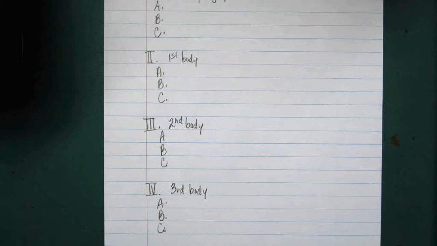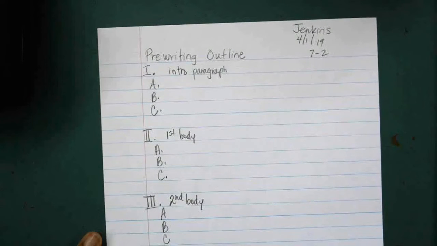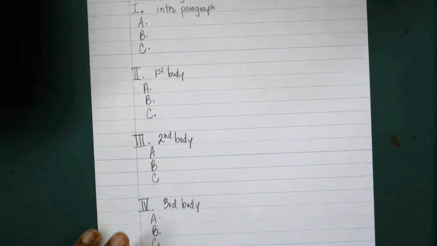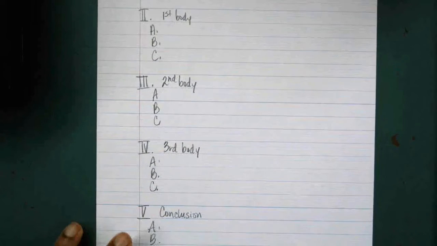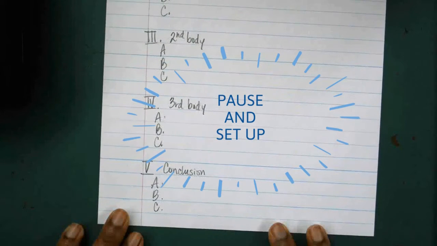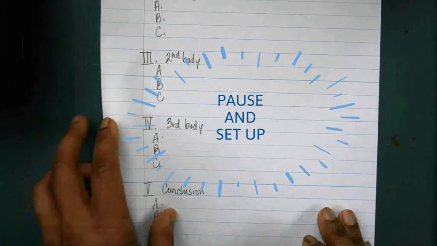I'll zoom out just so you can see the whole thing. Well, it lets me zoom out. So I'll just scan the paper up. This is what the top of the paper will look like. And then you have to set it up all the way through. Okay, so if you need to, pause and go ahead and set up.